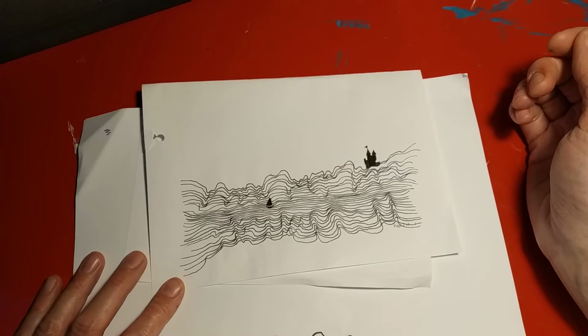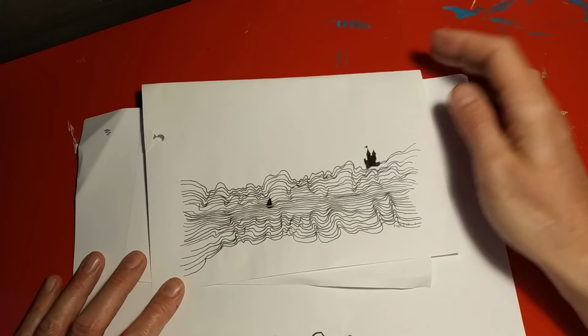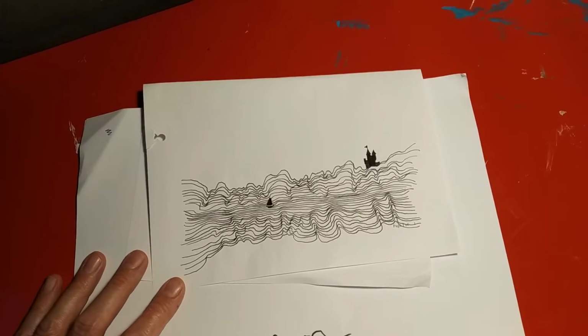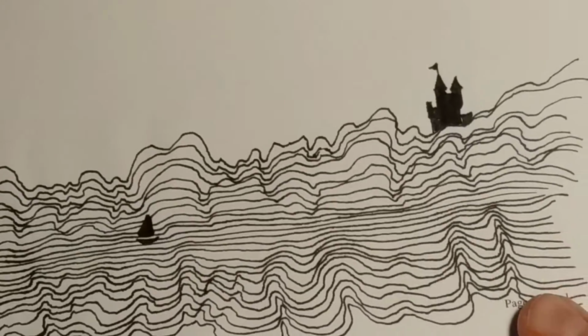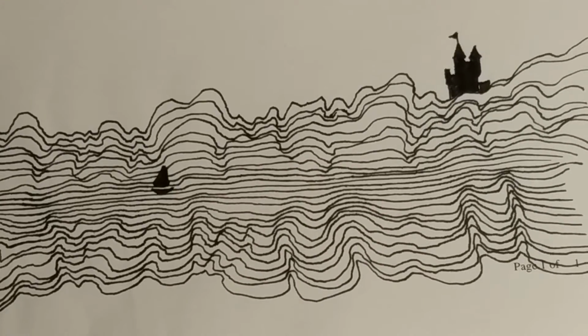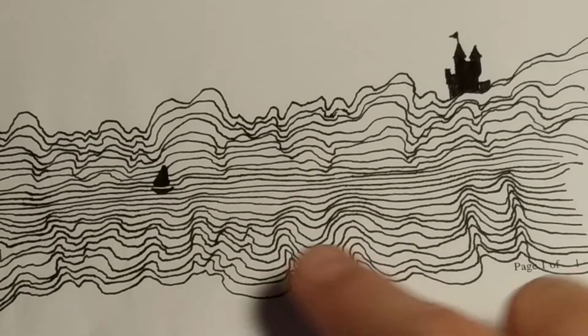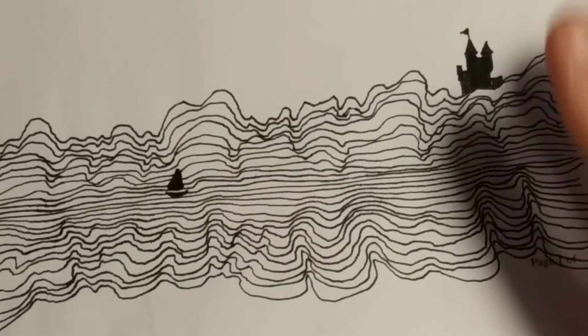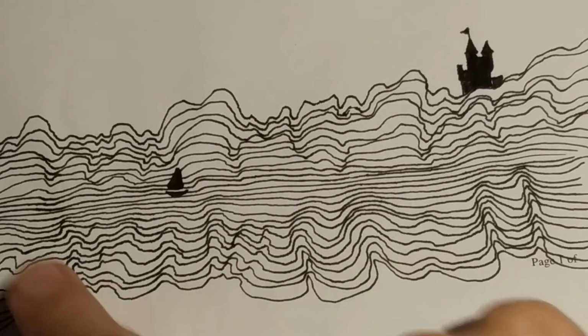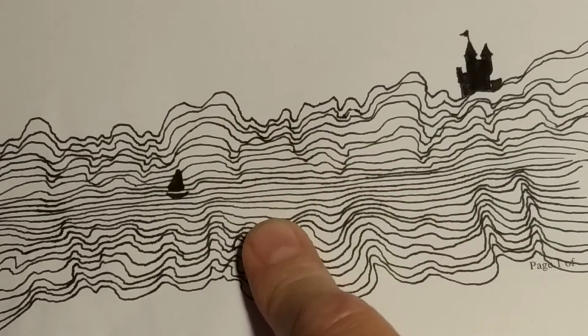Hello everyone, I just want to do another lesson with you looking at the visual element of line. So this time we're going to create, trying to zoom in a little bit here, there we go. We're going to create a landscape or a seascape using lines. I've added a few other details, just ignore them at the moment, but what you're going to be using is pen to build up all these wobbling lines.